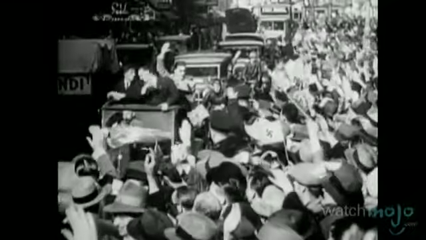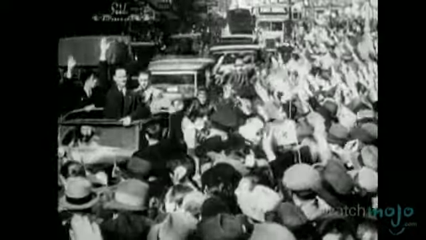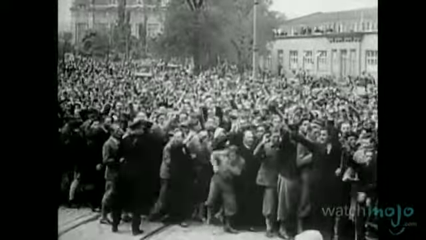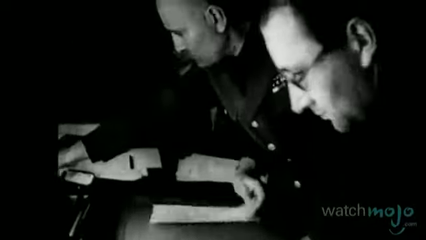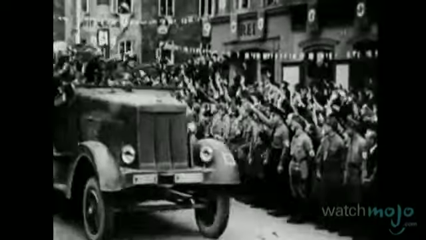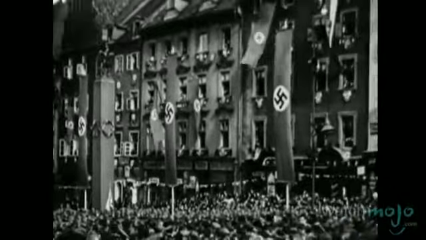In a move referred to as the Anschluss, the Nazis annexed Austria into Germany, despite the fact this also violated the Treaty of Versailles. Later that year, Hitler was appeased by both Britain and France when they signed the Munich Agreement. This allowed Hitler to overtake a German-speaking section of Czechoslovakia in order to keep the peace.